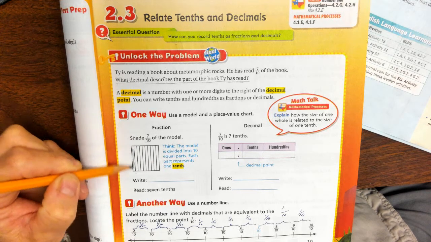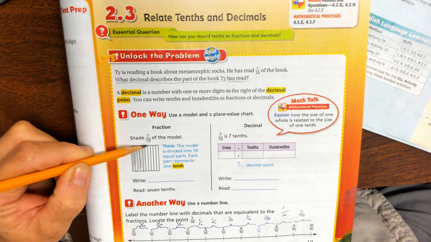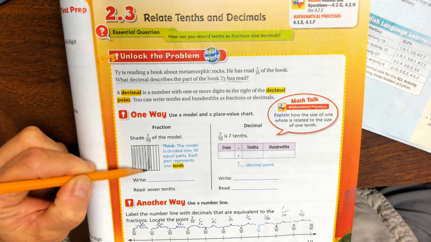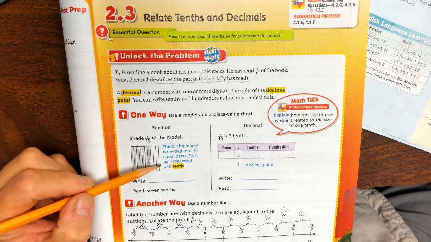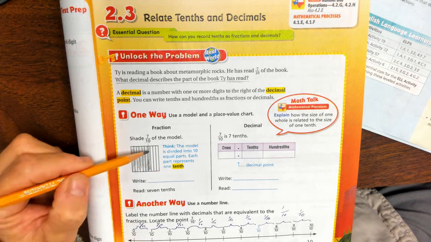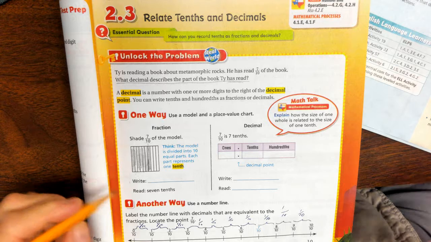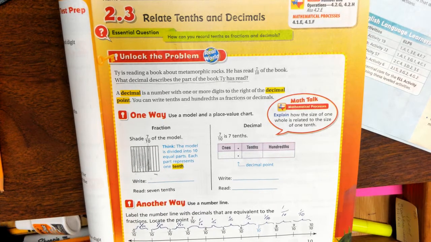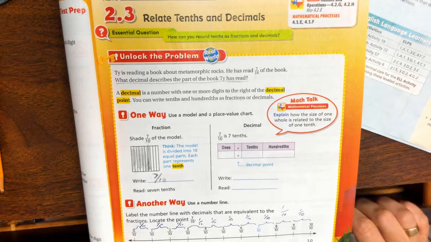So you're going to shade in 7. 1, 2, 3, 4, 5, 6, 7. The model is divided into 10 equal parts. Each part represents 1/10. So the fraction we write is 7/10.